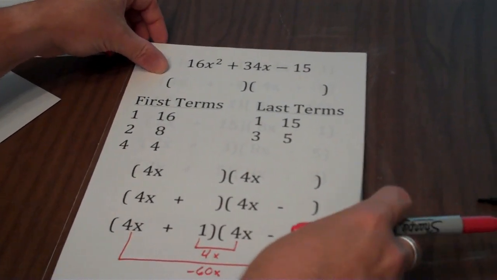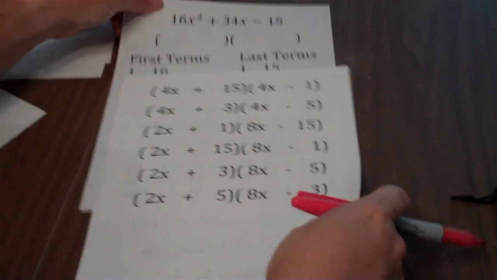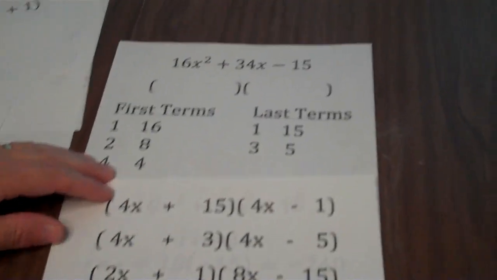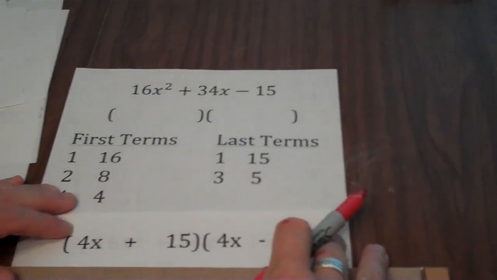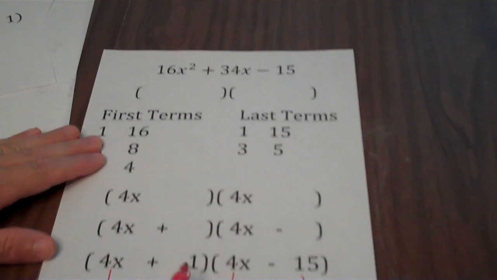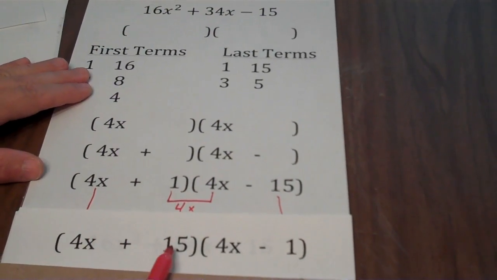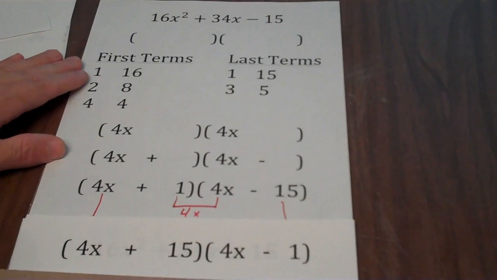Now, let's go ahead and take a look at another possibility. In this case, I simply chose to reverse the 15 and the 1. Remember, the last time I tried this, I tried the 1 first and then the 15. So in this case, I'm going to try the 15 and then the 1.